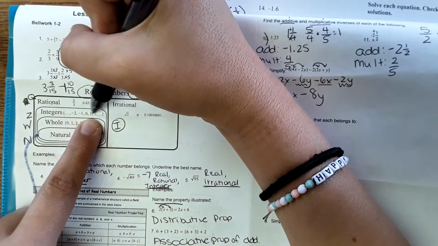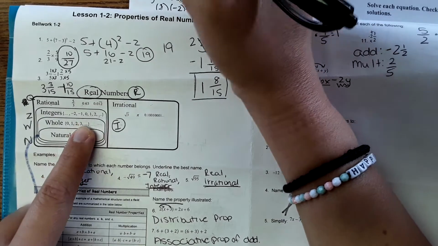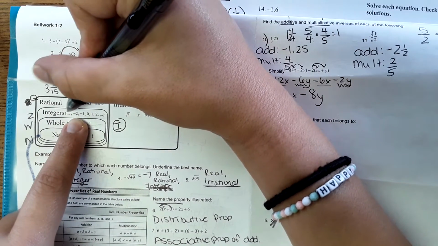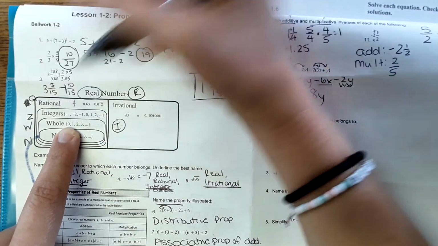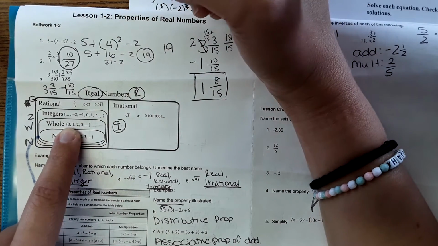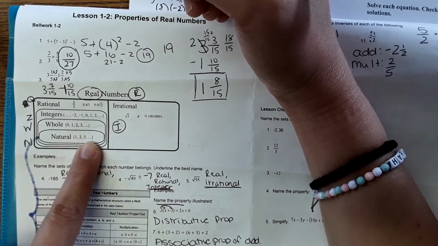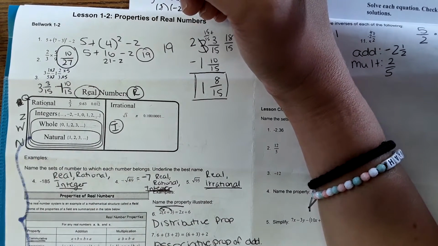Integers are negative or positive numbers, and they do include 0. Whole numbers, that is. So there's no decimals for integers. And then whole numbers is whole numbers, but it does include 0, no negatives. And then naturals is all your whole numbers, no zeros, no negatives.